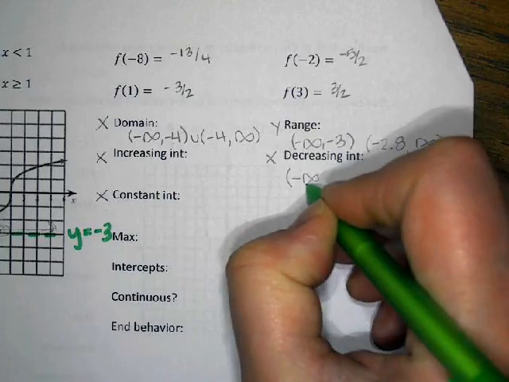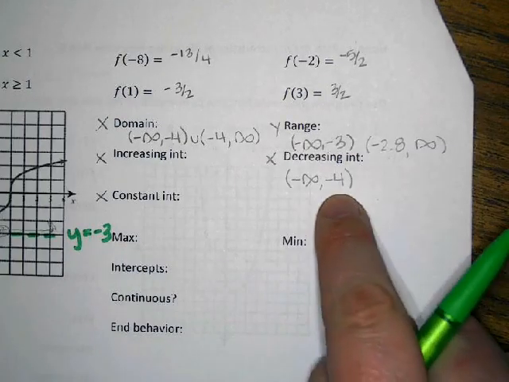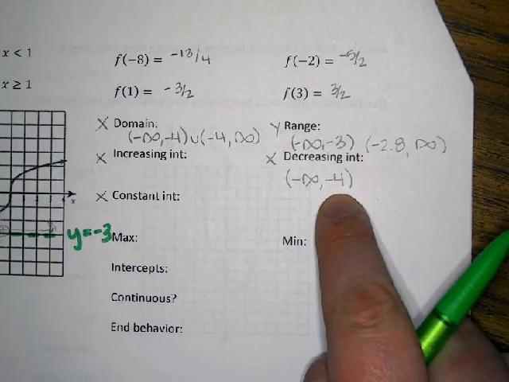Okay, so for the first interval, we're going to say negative infinity to negative 4. Does anyone know why I would put a parenthesis around the negative 4? It's not going to touch it. It's an asymptote. It's not a value that's actually on the graph. Are we good so far?